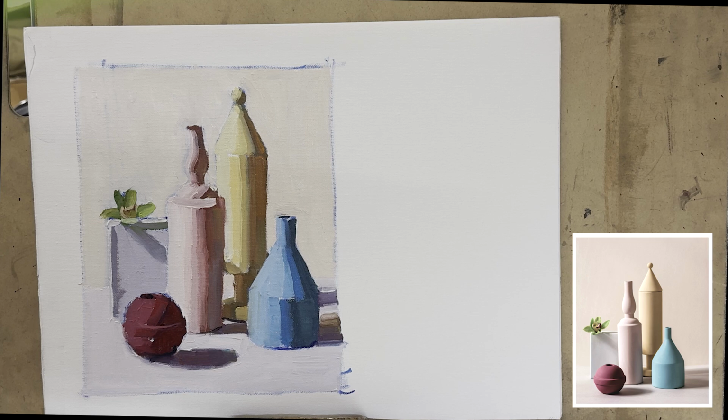And then the last thing I'm going to do is bring in the light over here on this side of the opening of that bottle or vase, whatever that is. And then the last thing, if anything, is there's a blue halo around the edge of this that I'm not that fond of. I'm going to take a little bit of the background color and run it along that edge just to knock it back a little bit.